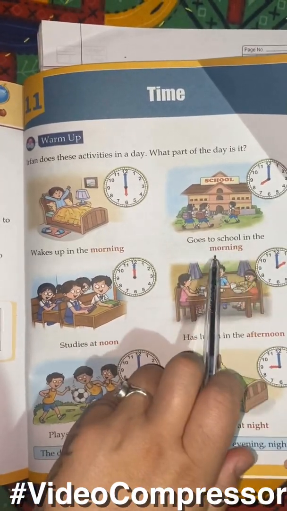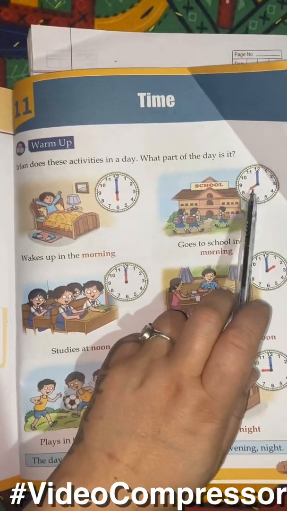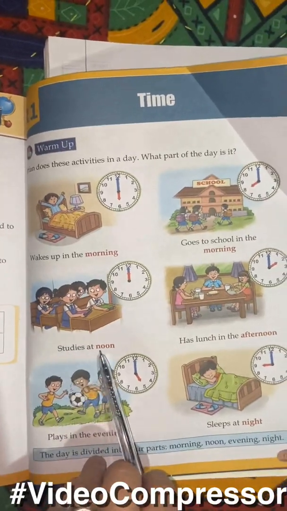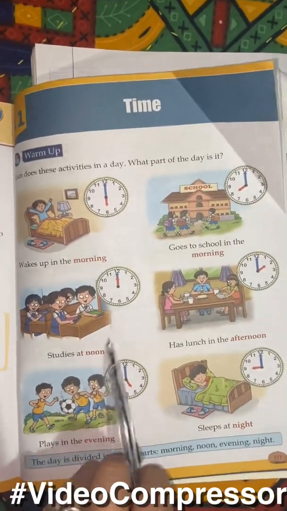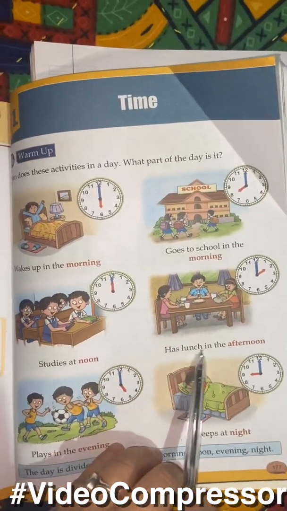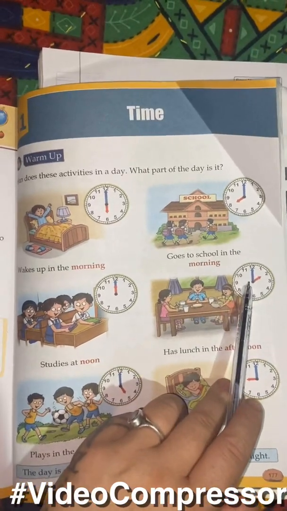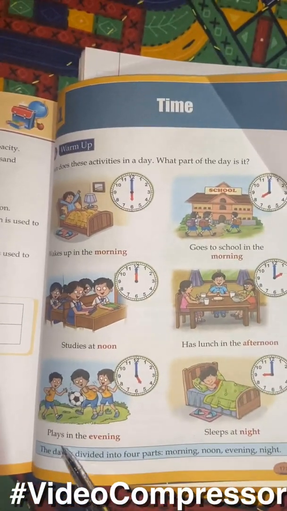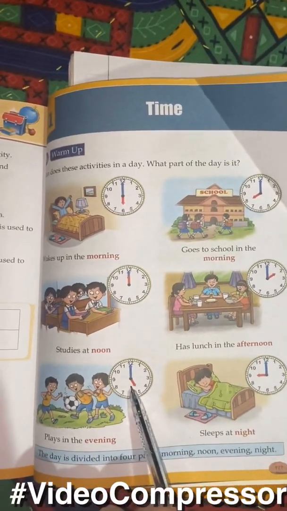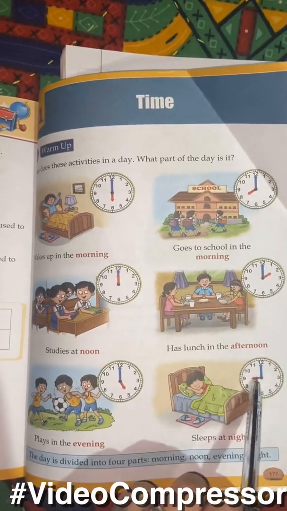Goes to school in the morning. Then he goes to school. And what is it time? It is 8 o'clock. Studies at noon. What time is it? 12. Has lunch in the afternoon. What time is it? 2. Plays in the evening. What time is it? 5. Sleeps at night. What time is it?